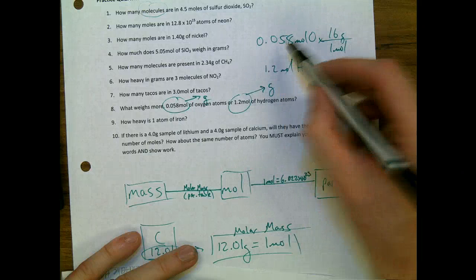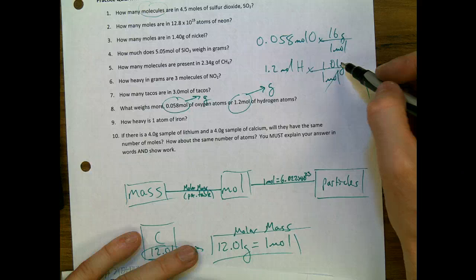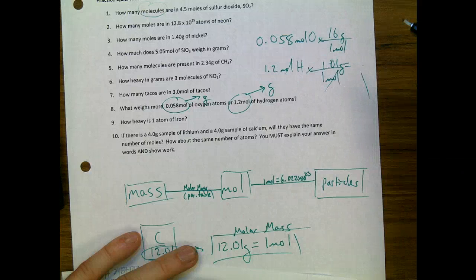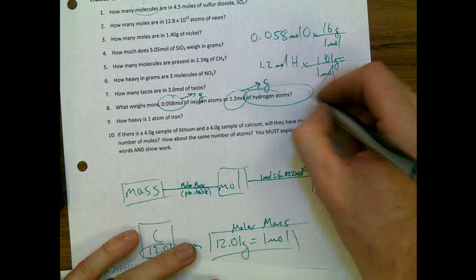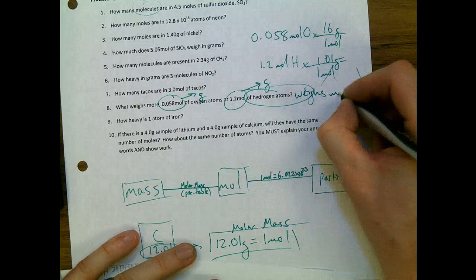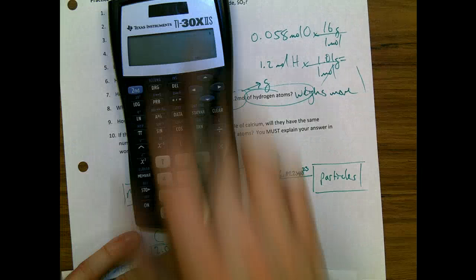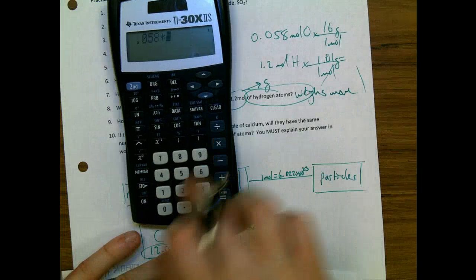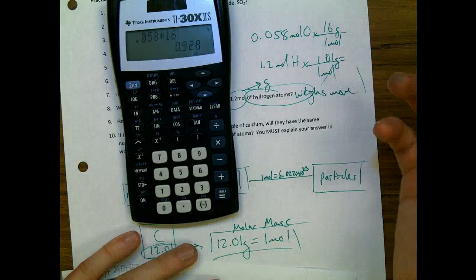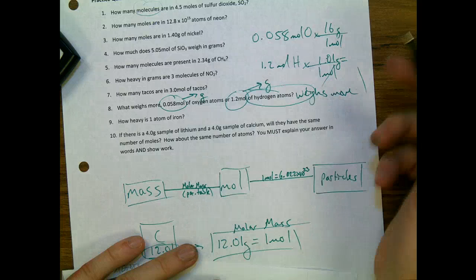So 0.058 times 16, that's going to be a very small number. 1.2 times 1 stays about 1.2, which is a bigger number. So we have a greater weight of hydrogen atoms. It weighs more than the oxygen atoms. Let's double check this. Just always double check your math. 0.058 times 16. That does give you a number smaller than 1. So this is greater than 1, so hydrogen does weigh more.